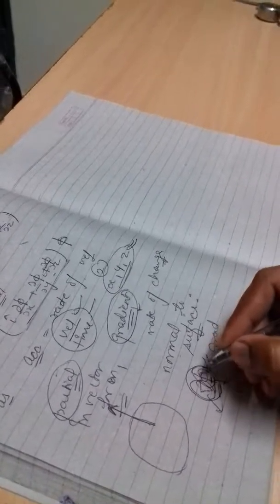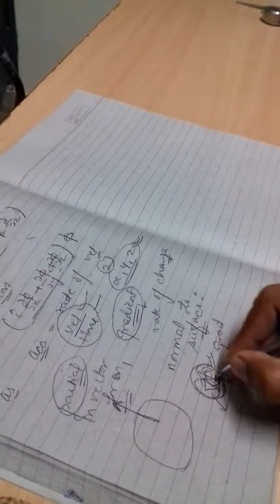This is your normal to the surface, and the normal to the surface is found by the gradient of phi. Actually gradient of phi is in vector form, but gradient is possible only and only on a scalar function. It is not applicable for a vector function, but it gives you a vector.